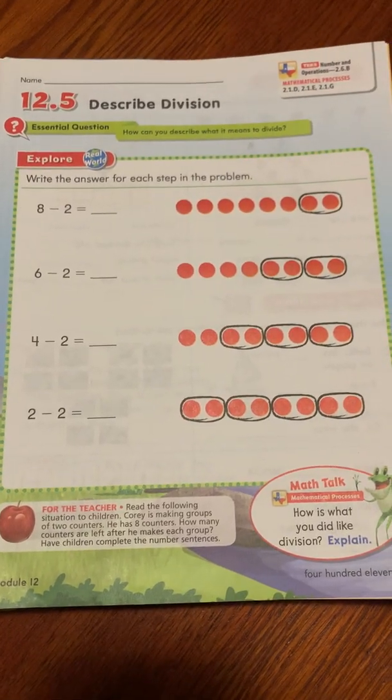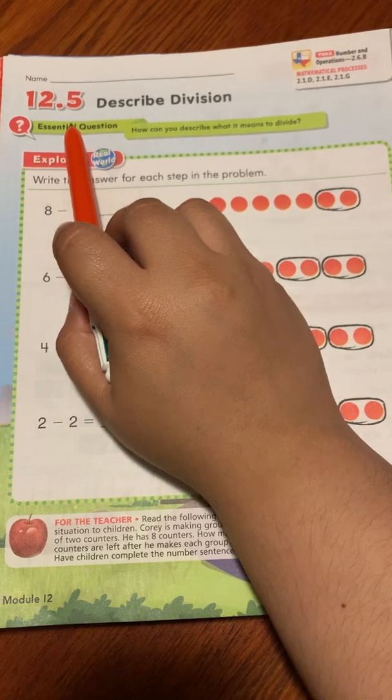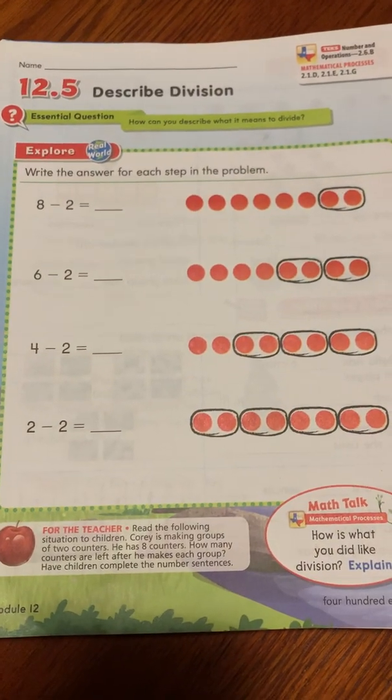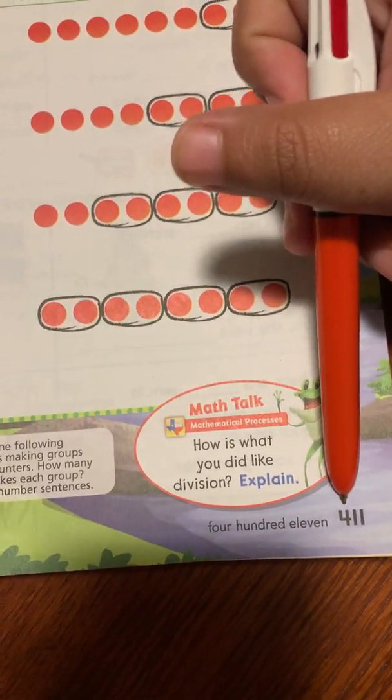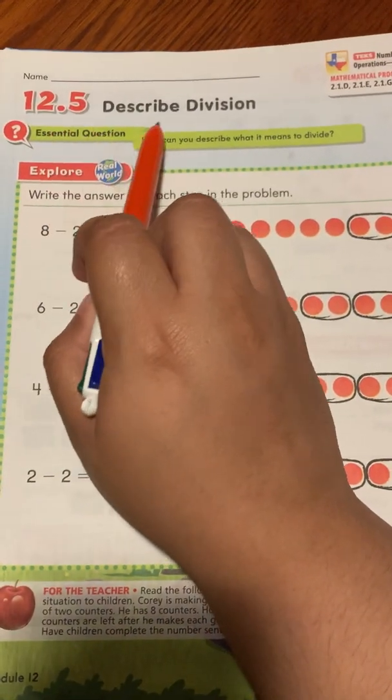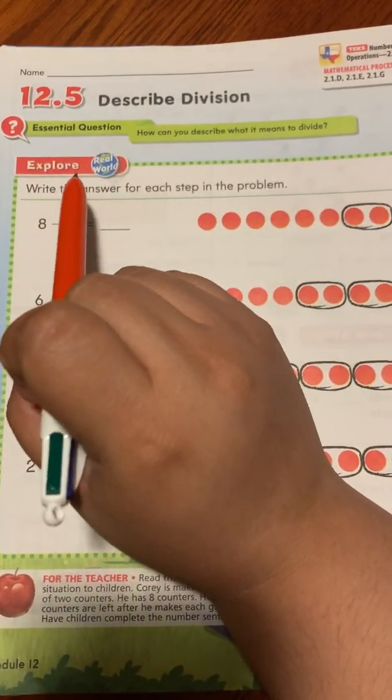Hello boys and girls, today we're going to be looking at lesson 12.5, which is called Describe Division. It's going to be in your GoMath Volume 1 on page 411, and it should say 12.5, Describe Division. We're going to go ahead and get started.